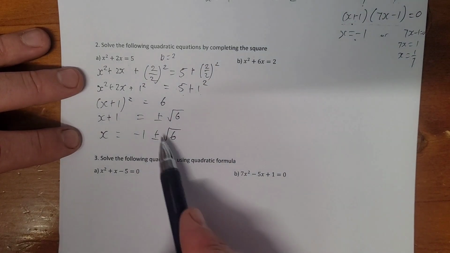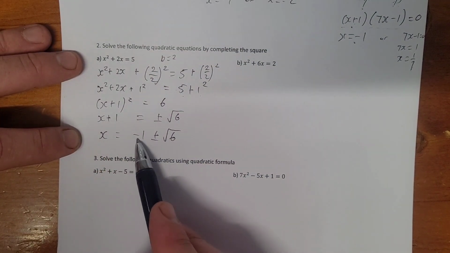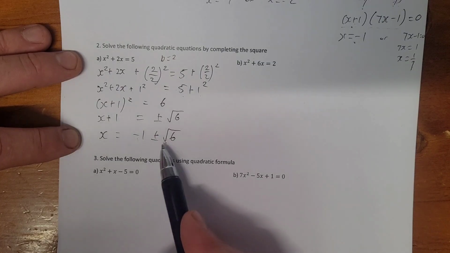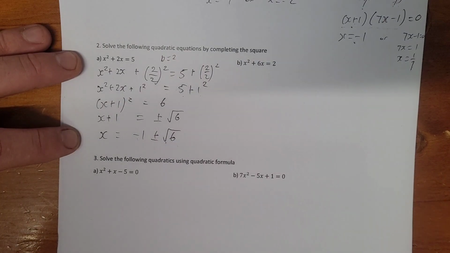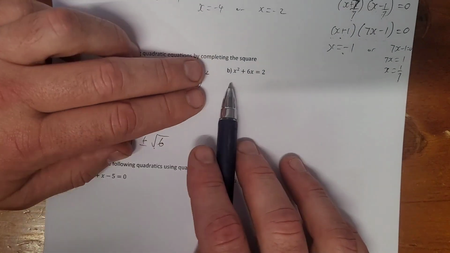So the values of x that satisfy this equation are negative 1 plus the square root of 6 and negative 1 take the square root of 6. Those are the two solutions. Okay, on to b.